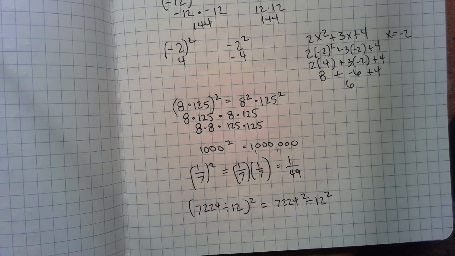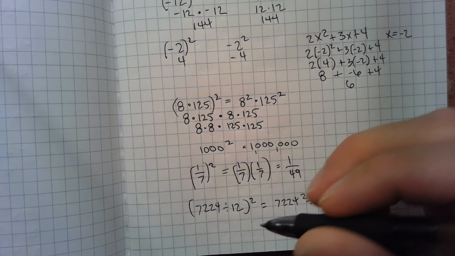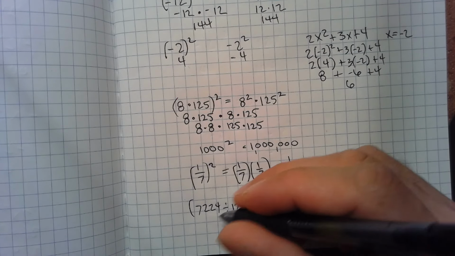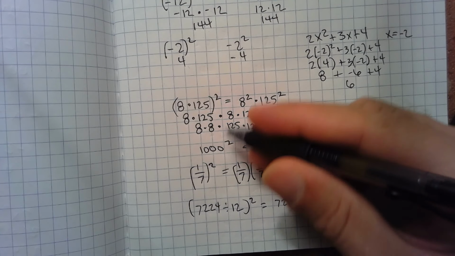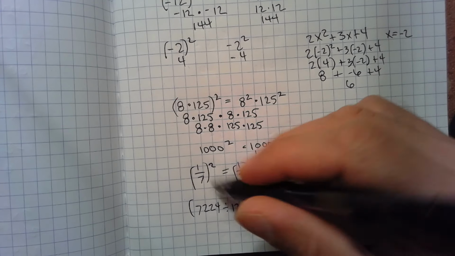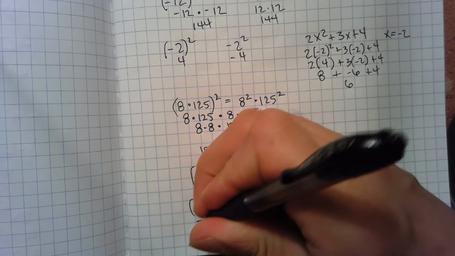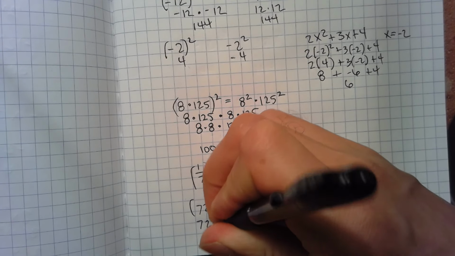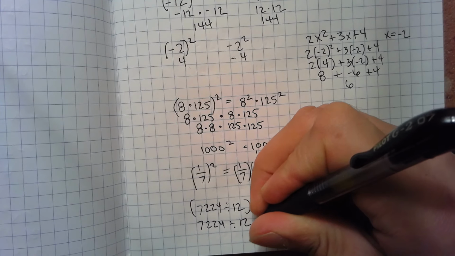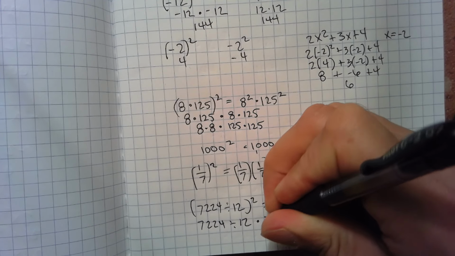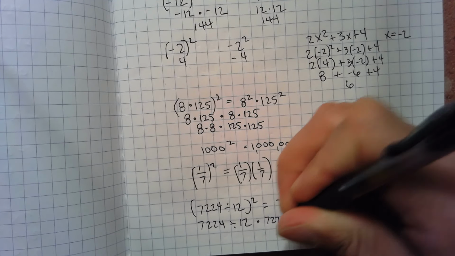If we have 7,224 divided by 12 squared, let's write it out just like we did with our previous problems. So we have 7,224 divided by 12 times 7,224 divided by 12. And now could we rewrite this?